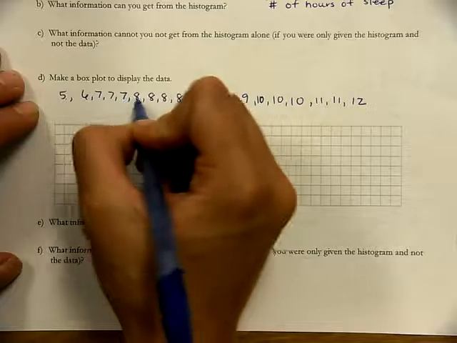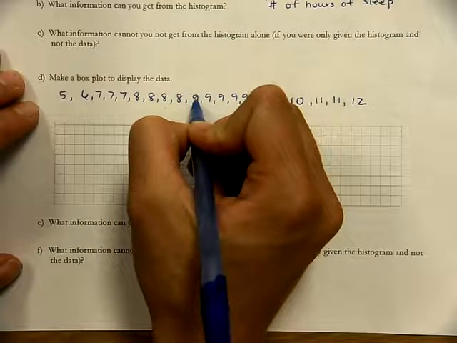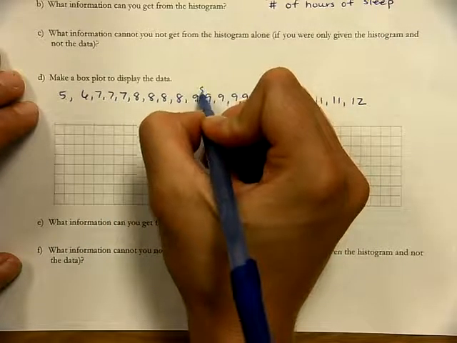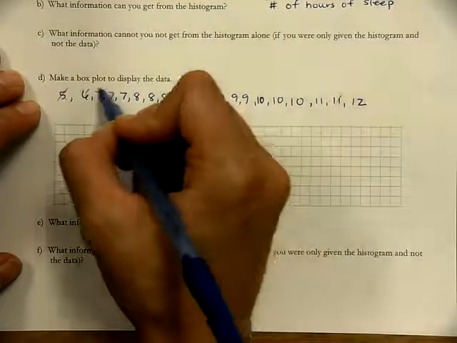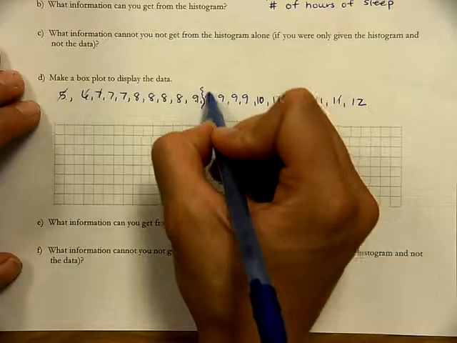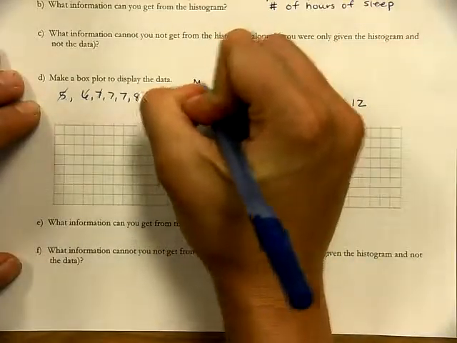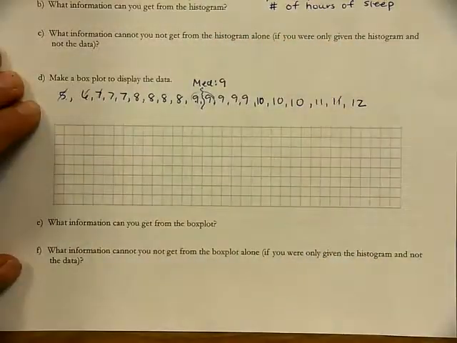1, 2, 3, 4, 5, 6, 7, 8, 9, 10. So these 10 will be below, these 10 will be above. Or if I cross them off, and I keep working my way, I would end up with these 2 in here. So the median is 9.